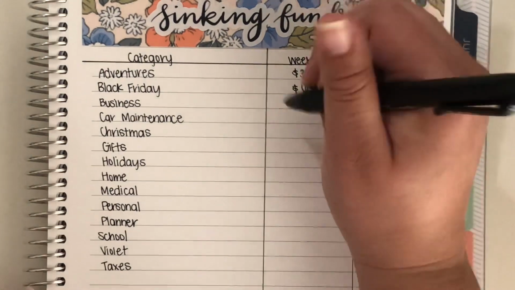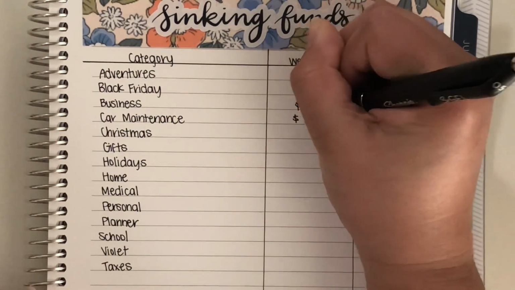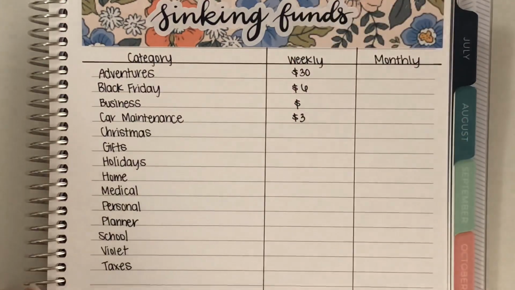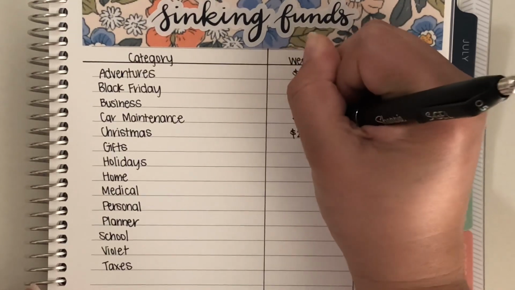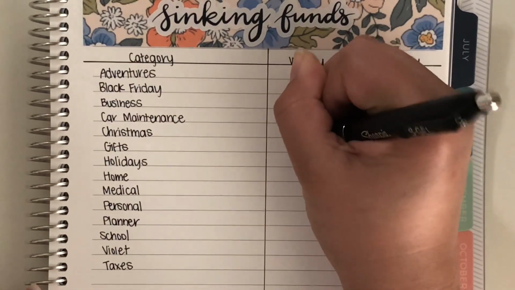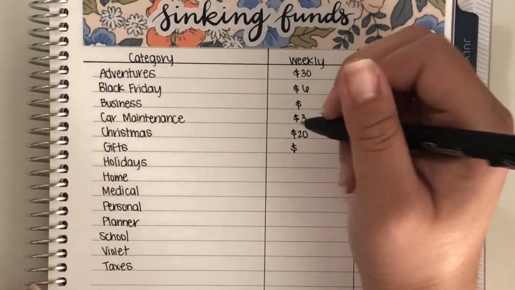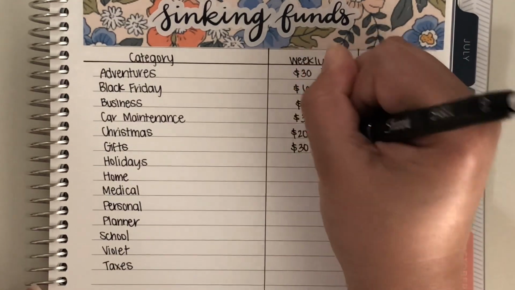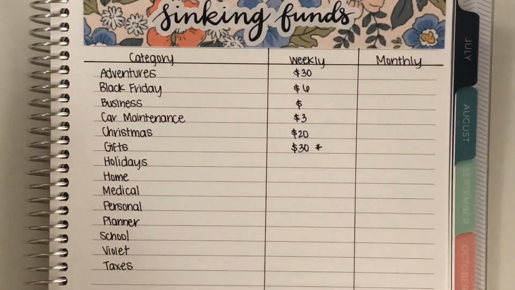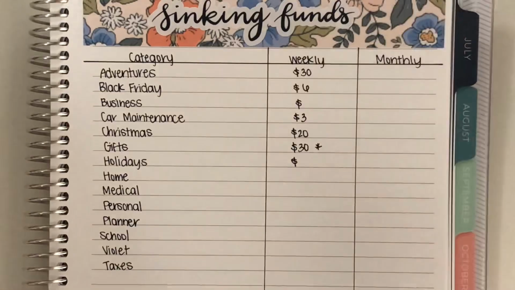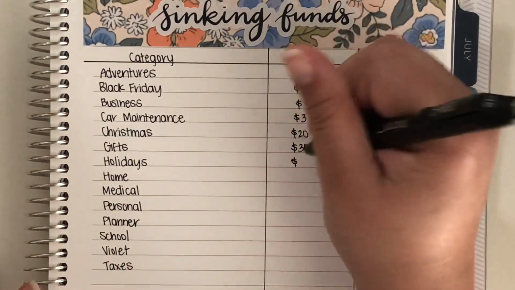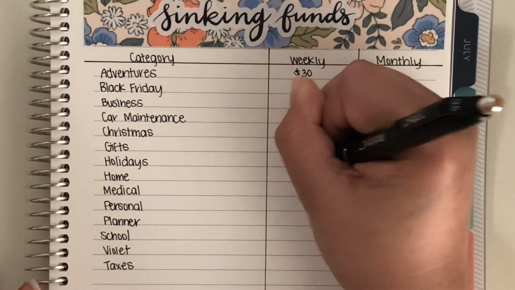And then car maintenance is going to get $3 each week. Then Christmas remains at $20 a week. Gifts is going to get $30, but that is not weekly. That is for the month, but it is going to get $30 all in the first week because I need to get a Mother's Day gift. Next is holidays, which is going to get $1 each week.